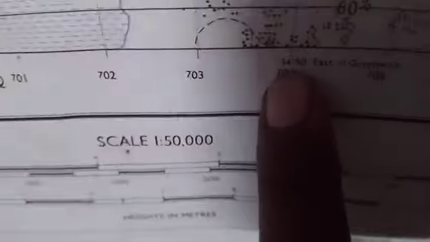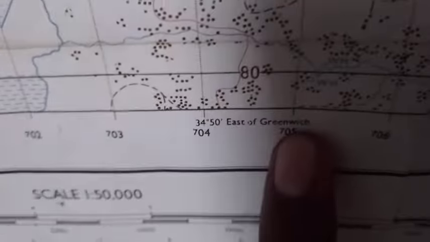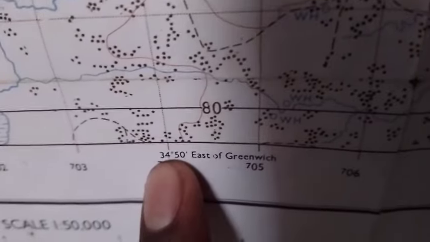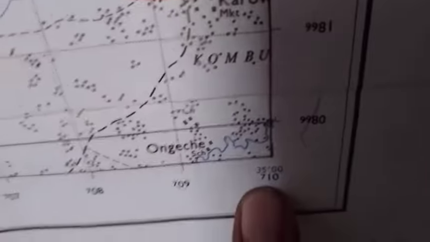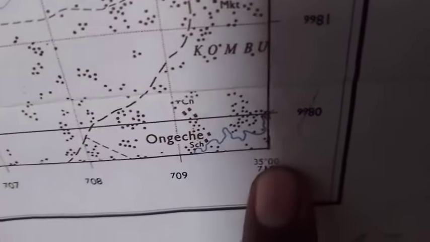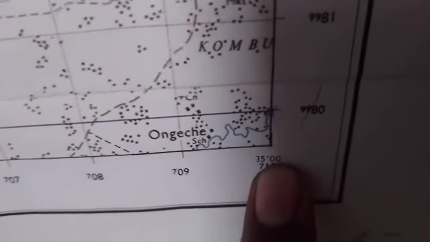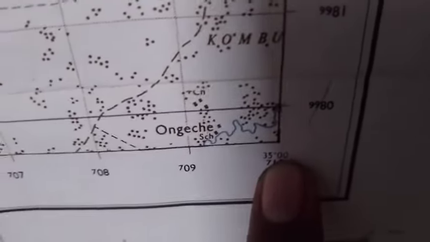You go, we have 34 degrees 50 minutes east of Greenwich. Then you go, we have 35 degrees. So you take that 35. That is the farthest place of this map.